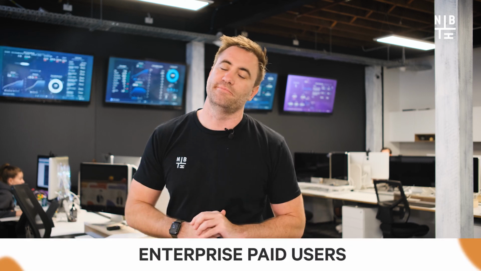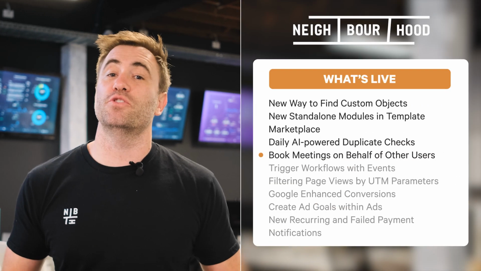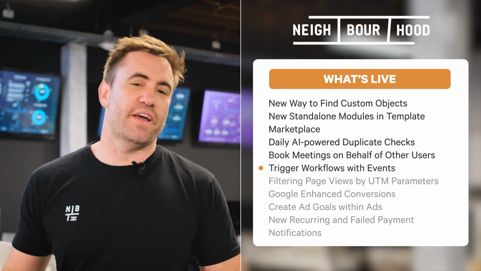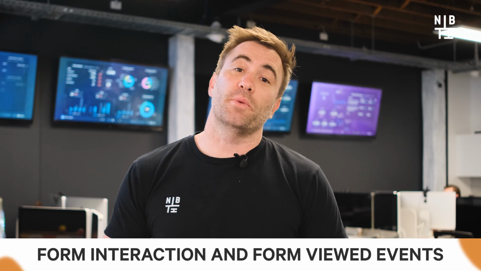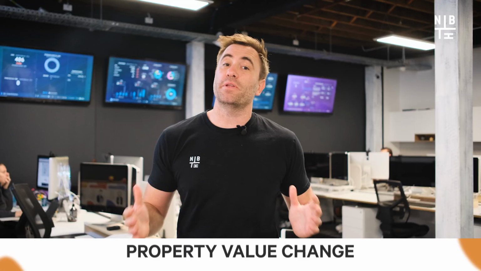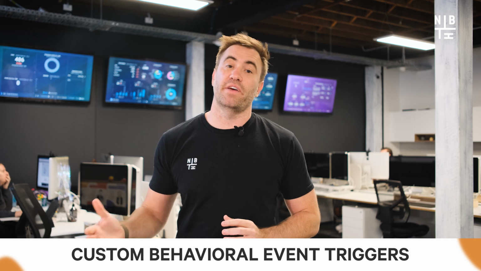New to HubSpot live features is the ability for users to trigger workflows when an event happens. This allows for more timely and personalized automation and better matches the way in which customers think of automation. Some updated triggers include form interaction and form viewed events, property value change, and custom behavioral event triggers.